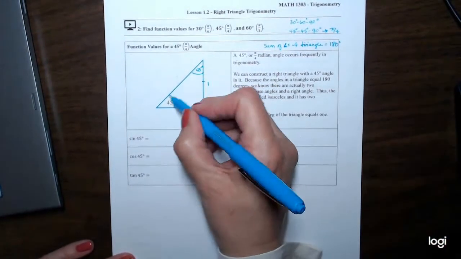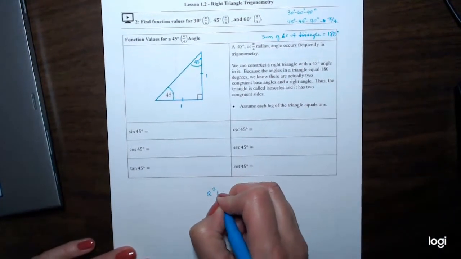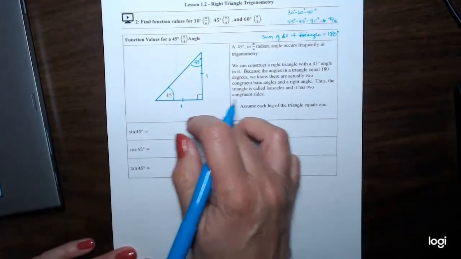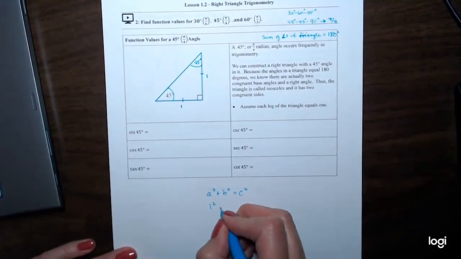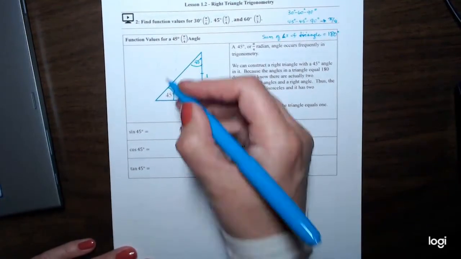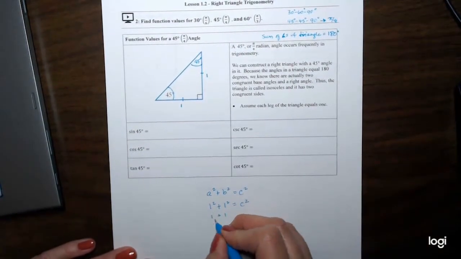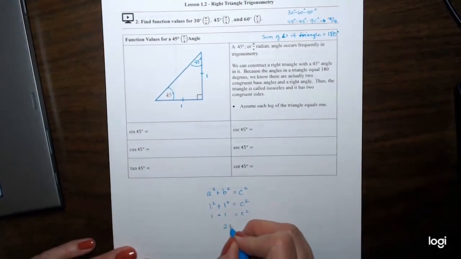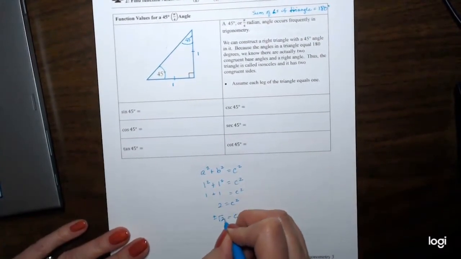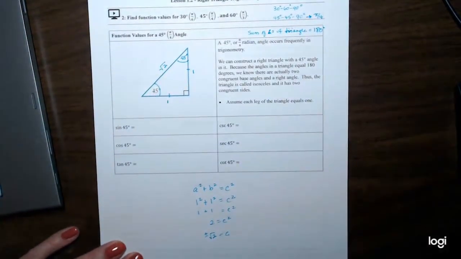We could find the hypotenuse by doing the Pythagorean theorem. Let's come down here and think. If both those legs are 1, we would plug in 1 for a and 1 for b, because those are the legs, and we would be looking for the hypotenuse, c. This would be c squared equals 1 plus 1, because 1 squared is 1. 2 equals c squared. So c is plus or minus the square root of 2. So this hypotenuse is the positive square root of 2.